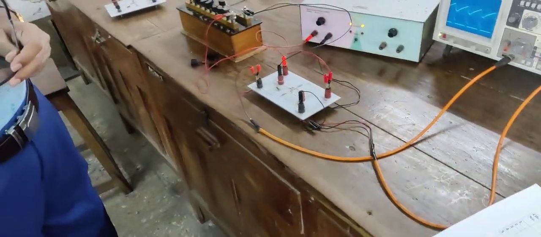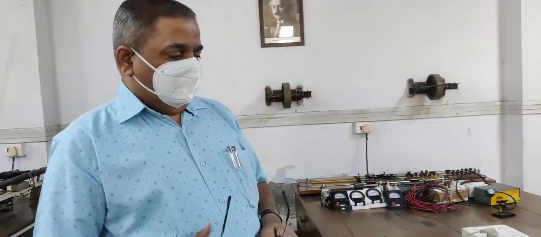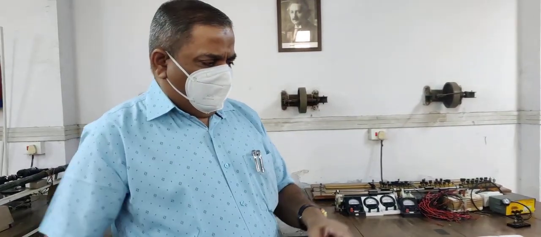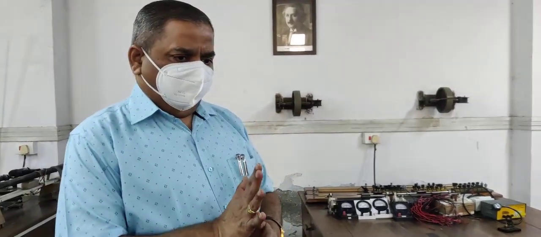You have studied the unijunction transistor as a relaxation oscillator. So this is, in short, the procedure of the experiment. This is one of the semester 6 experiments you are having in your practical course.